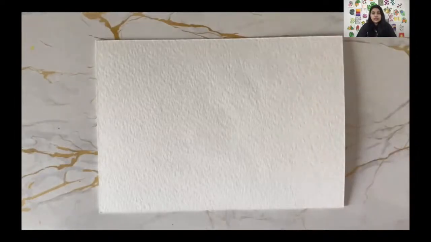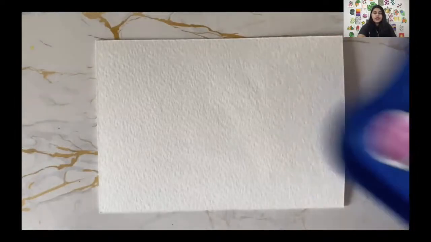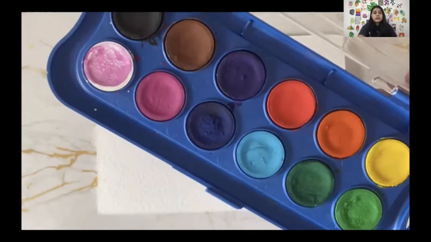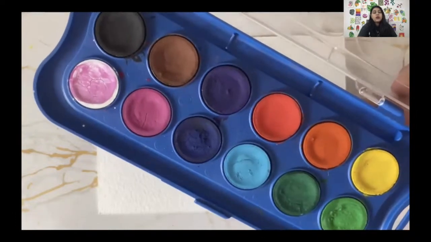The next thing that you need as part of today's class is going to be a set of colors. Now, the set of colors that I have here is the DOM Student Watercolor Cakes. The colors that I have with me today are white, black, pink, brown, dark blue, purple, light blue, red, orange, dark green, light green, and yellow.